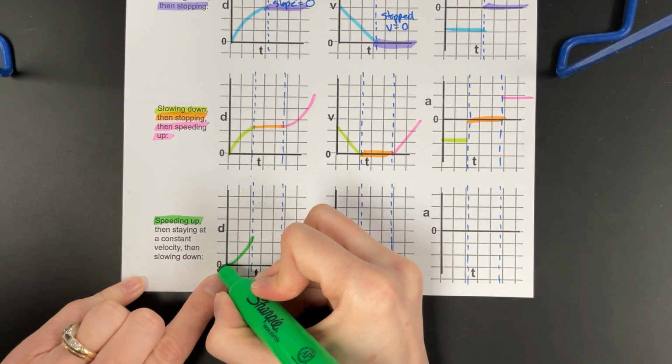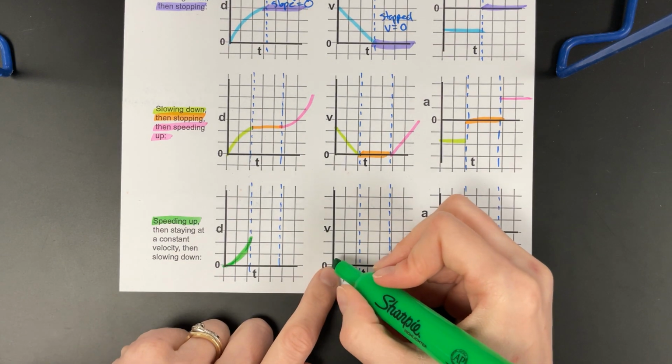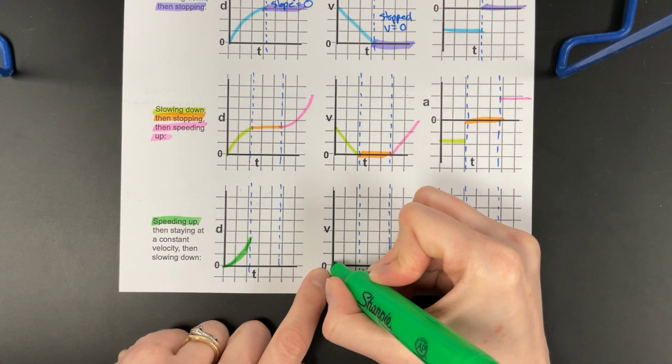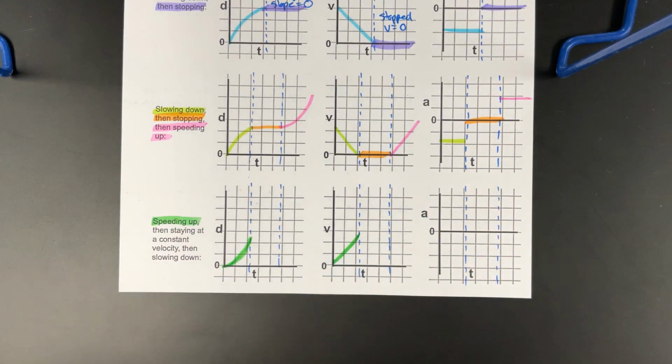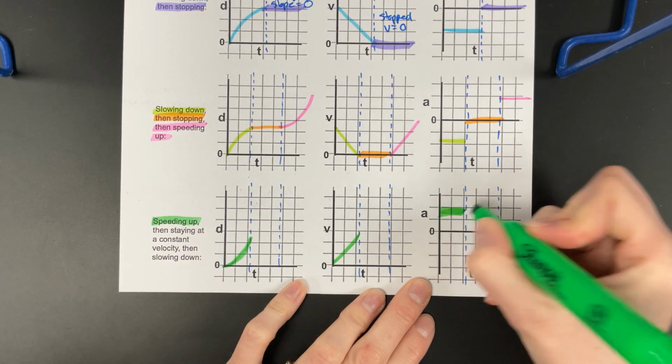That's a curve. Is that clearly a curve? If I'm speeding up, that means my velocity is increasing. If I'm speeding up, what's my acceleration? Positive. Sorry, that's flat.